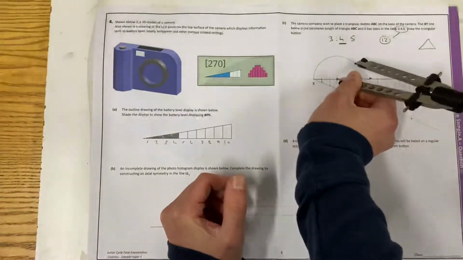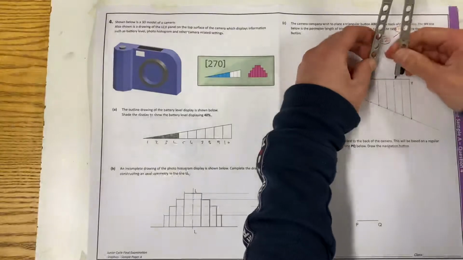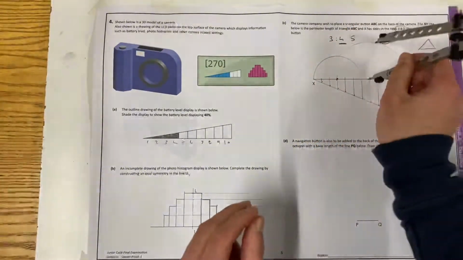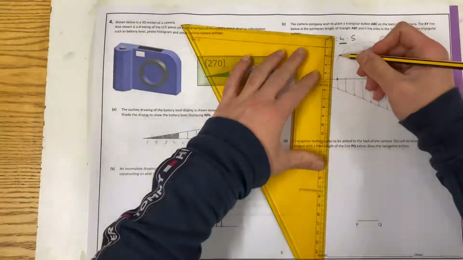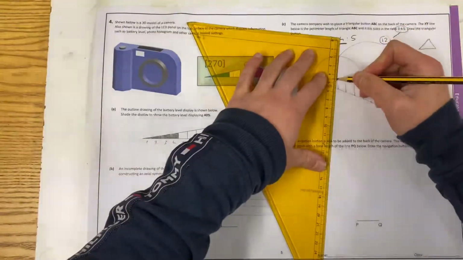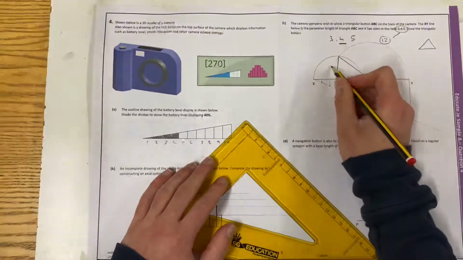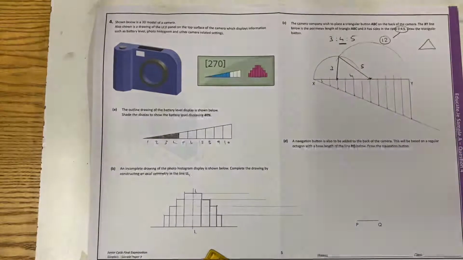Rotate that around, just like that. Then go to the opposite end. Take the distance of 5 and rotate it around to hit the 3. And when I join those together, they'll give me a triangle that's in the ratio of 3 is to 4 is to 5. So 3, 4, and 5 there.